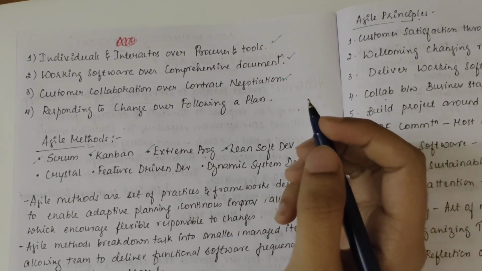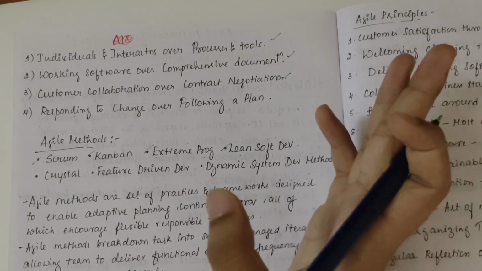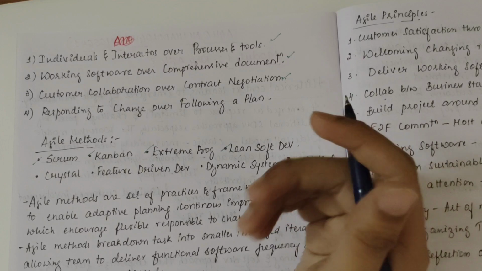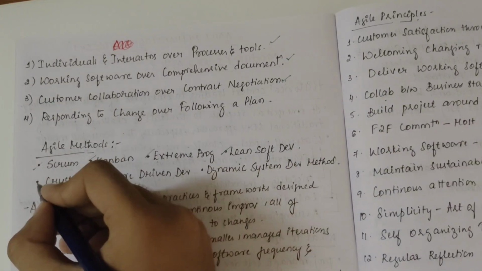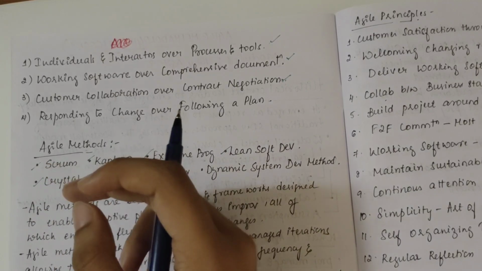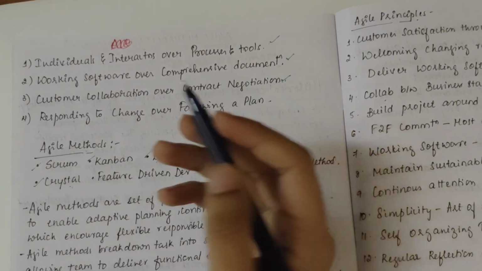Then we have Lean Software Development. Lean Software Development aims to eliminate whatever the processes are producing waste, and then make the delivery faster. Then you have Crystal. Depending on the type of project which you are taking up, the scenario or the criticality also varies. We have studied this in software development.